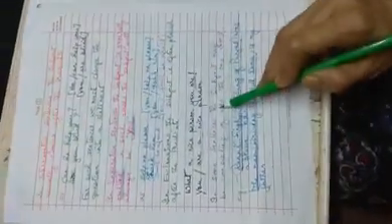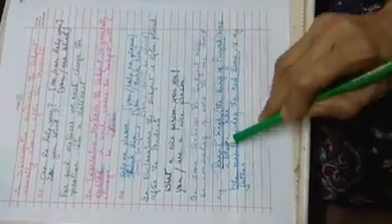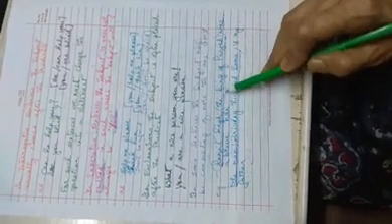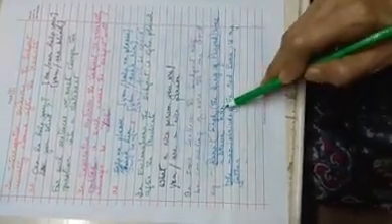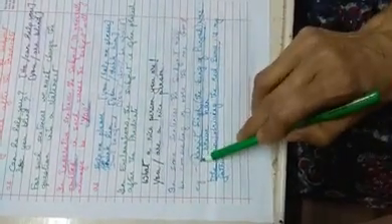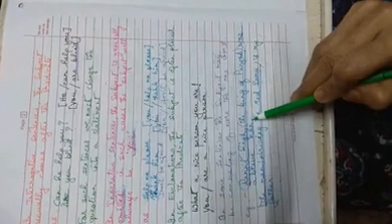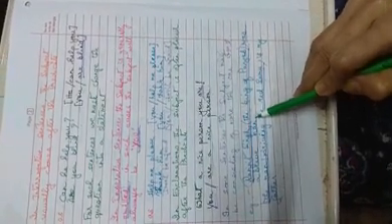Also remember, in some sentences, the subject may consist of more than one word. For example, Ranjit Singh, the king of Punjab, was a brave man. So, who was the brave man here? Ranjit Singh, the king of Punjab. So, Ranjit Singh, the king of Punjab becomes the subject, was a brave man becomes the predicate.